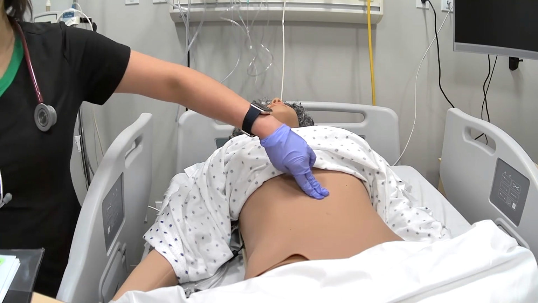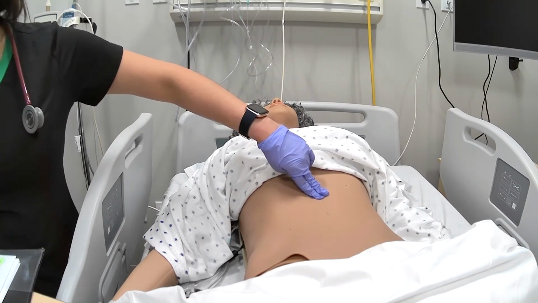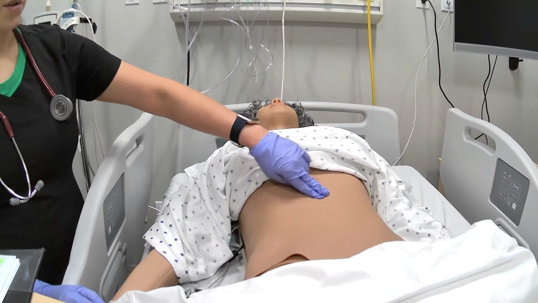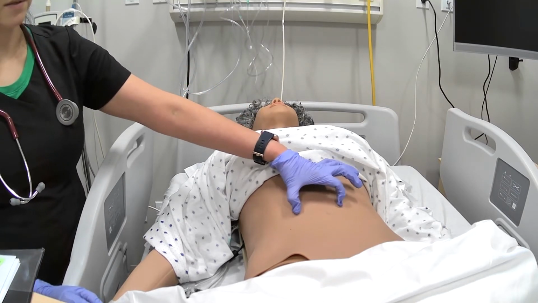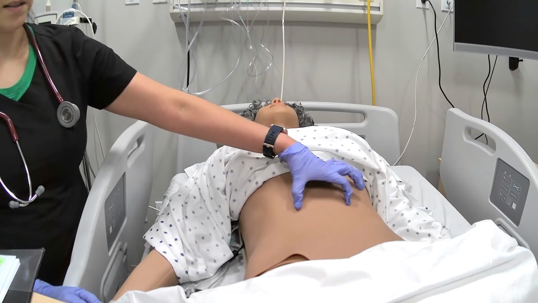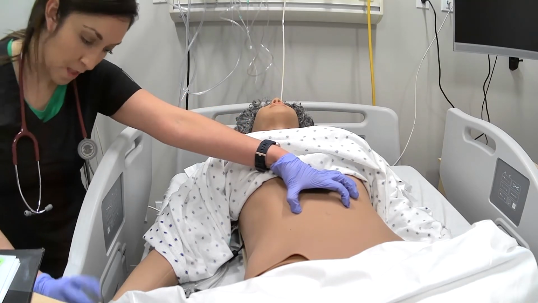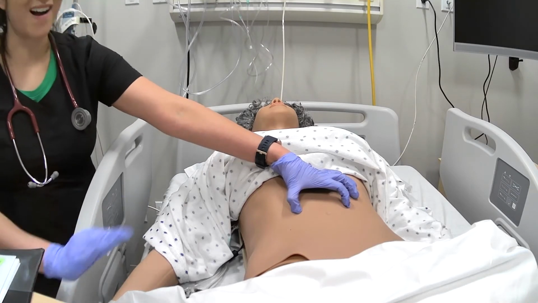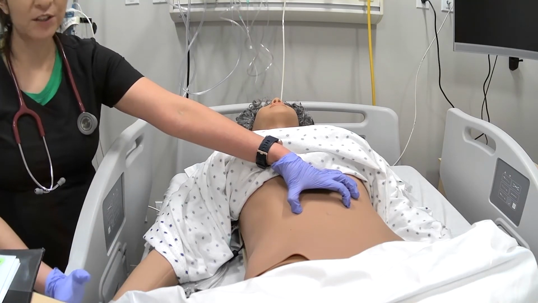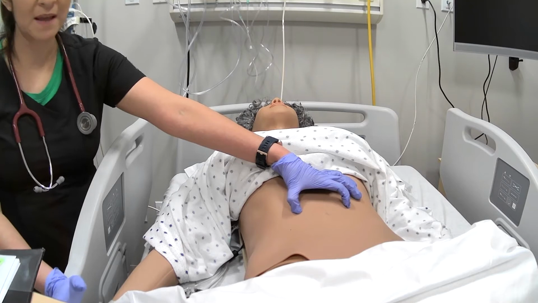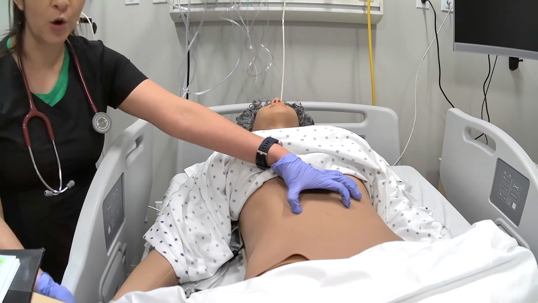Then you're going to auscultate the renal arteries. The renal arteries are going to be about an inch above the umbilicus on the left and the right. Typically in a normal patient, you will not be able to hear a bruit. You will not be able to hear the blood flowing through those vessels.